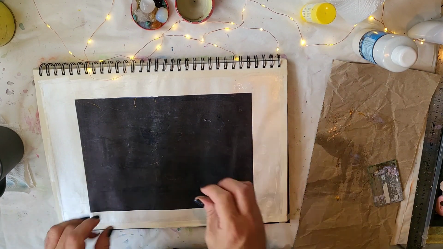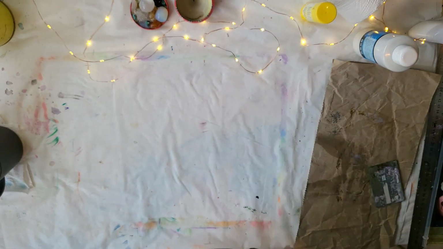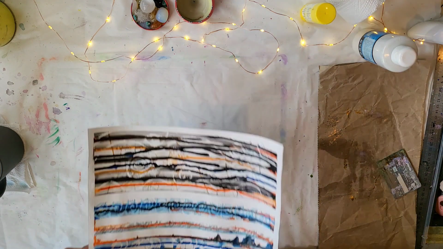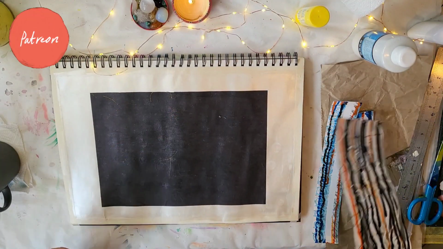Okay, I'm going to allow this to dry, and in the meantime, while this is drying, I'm going to put this aside so that it can dry. But while that is happening, we can tear these papers very nicely.